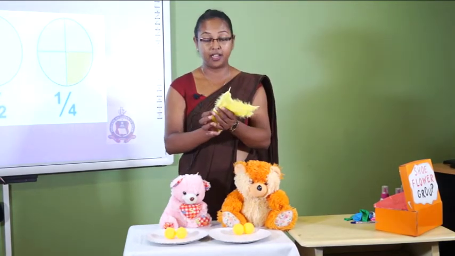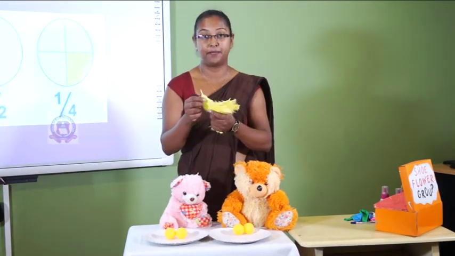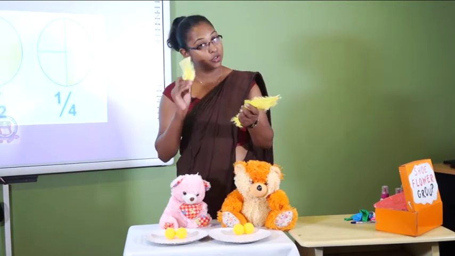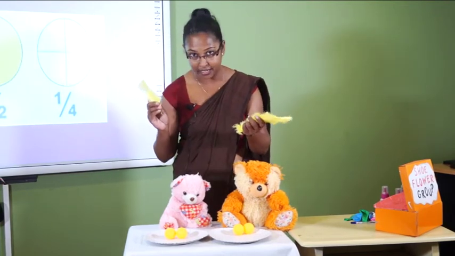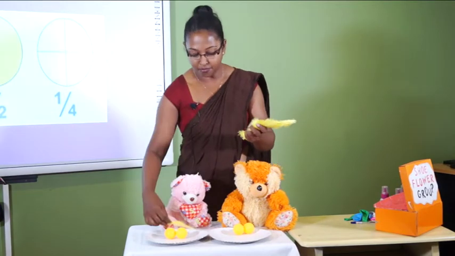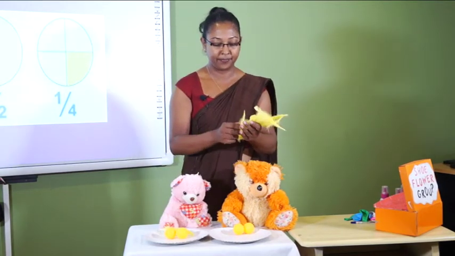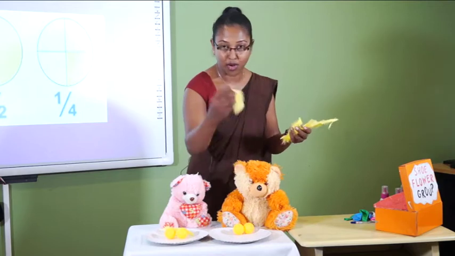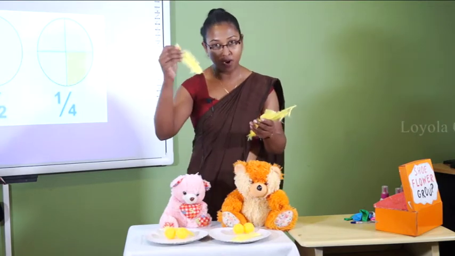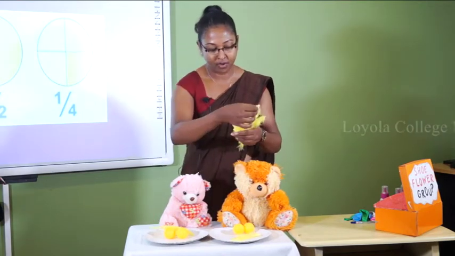And now I have some feathers to give them. There are 10 feathers with me. Now, let's see how to share these equally. Okay, 1 for Terry, 1 for Bunny. 1 for Terry, 1 for Bunny.